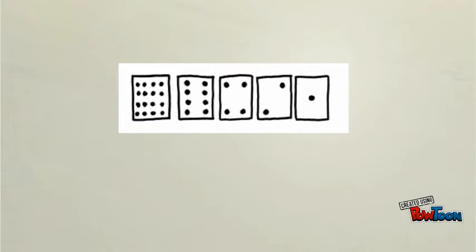Look at these 5 cards. It represents a 5-bit code. What do you notice about the number of dots on the cards? Each card has twice as many dots as the card to its right. 1 times 2 is 2. 2 times 2 is 4. 4 times 2 is 8. 8 times 2 is 16.